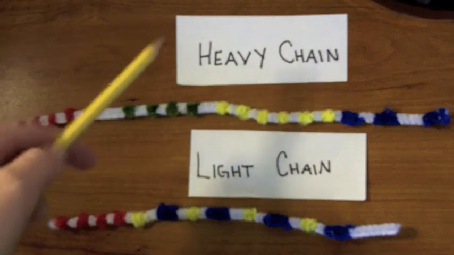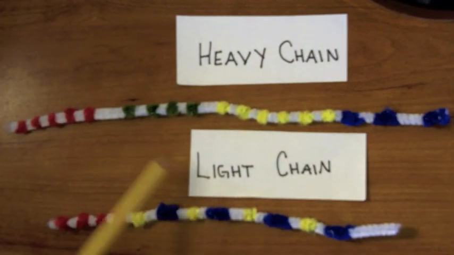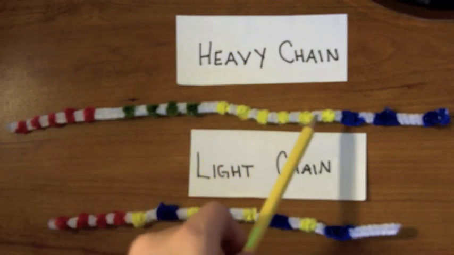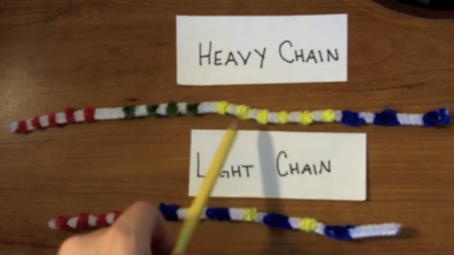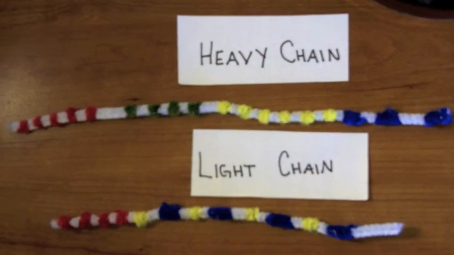The main differences between the heavy chain and the light chain are that the light chain does not contain any of these diversity segments here. And you also will notice that there are joining segments in between every single constant segment, whereas up here on the heavy chain, all the joining segments are together, followed by all of the constant segments.